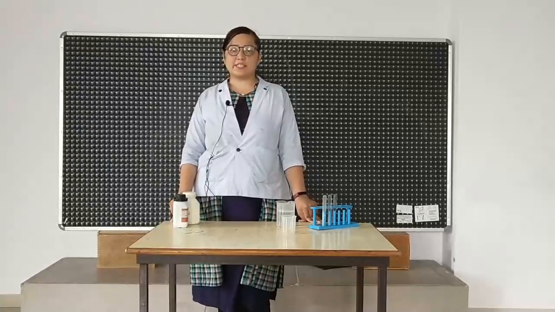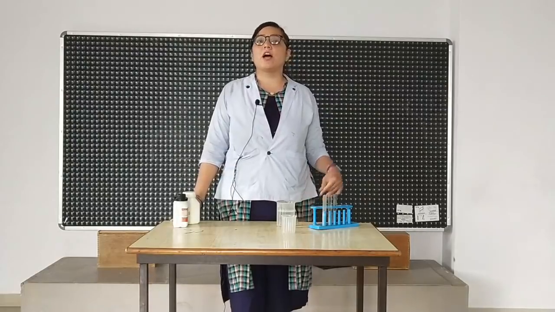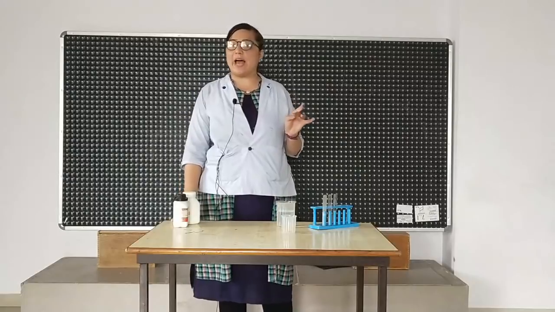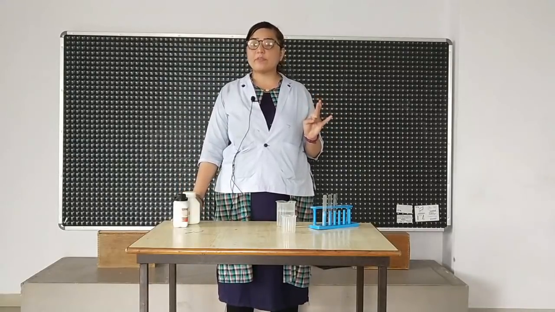Now we are going to see how more reactive metal displaces less reactive metal from its solution. Try to recall the whole of the reactivity series. It is this way: potassium, sodium, calcium, magnesium, aluminium, zinc, iron, lead, hydrogen, copper, mercury, silver, gold.